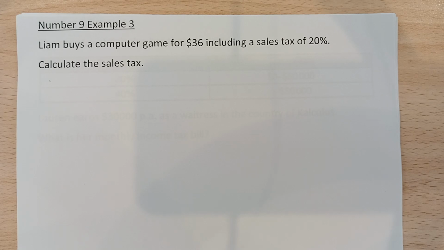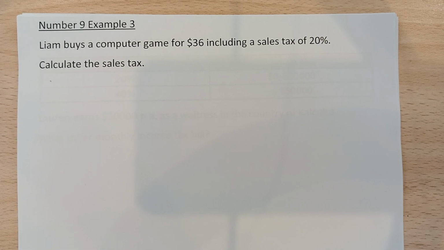Liam buys a computer game for $36, including a sales tax of 20%. Calculate the sales tax. Liam buys a computer game for $36, which included the sales tax of 20%. Calculate the sales tax.